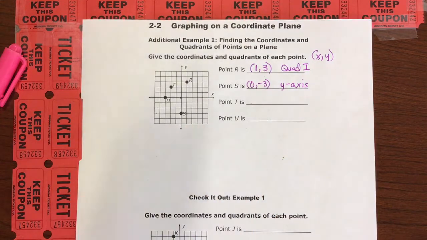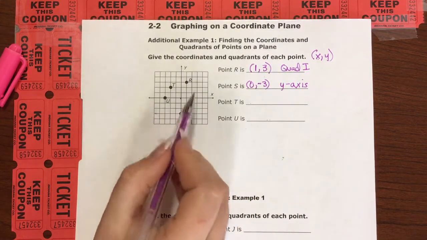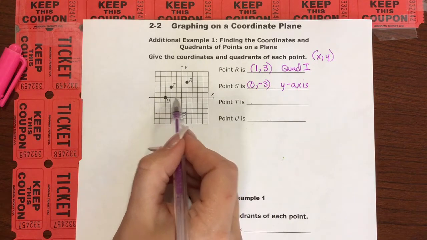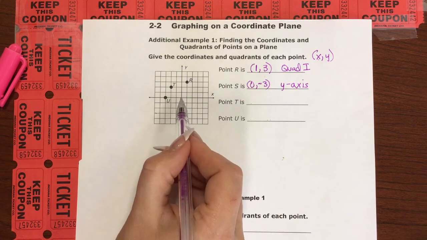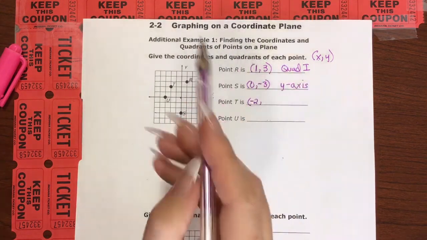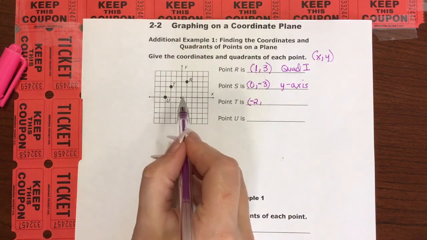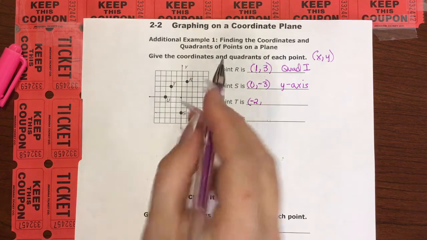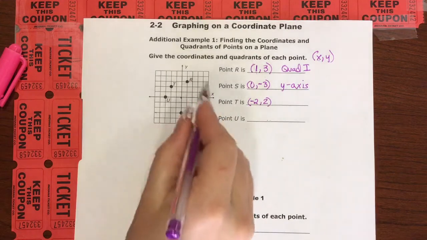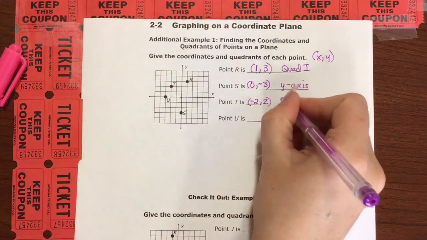Okay, point T. Point T is right here. Let's figure out what the x is. Here's 0, and it's going this direction, which means it's going negative. So -1, -2. And then it is going up from 0. It's going up 1, 2. And what quadrant? This is quadrant number 1. This is quadrant number 2. It's in quadrant number 2.